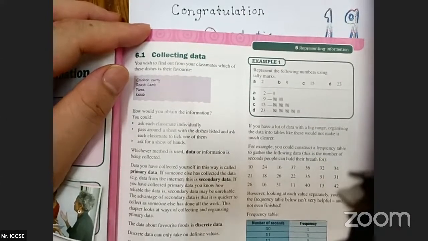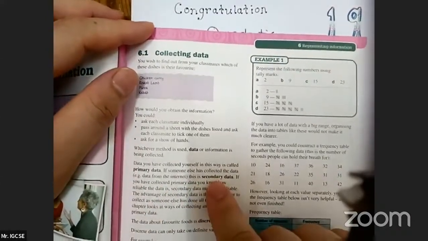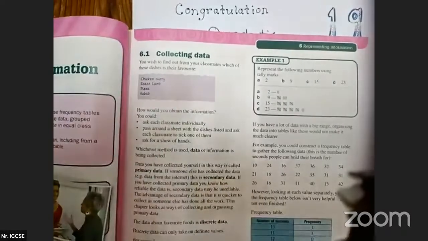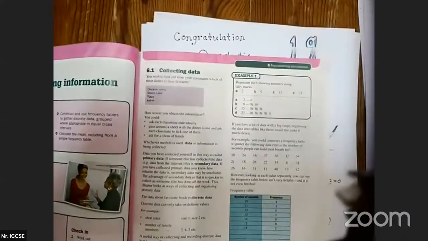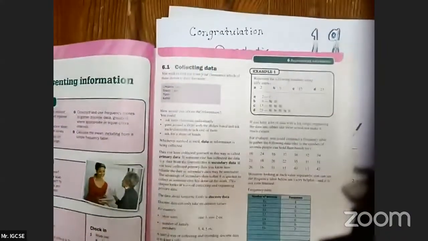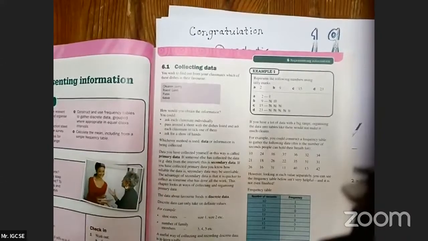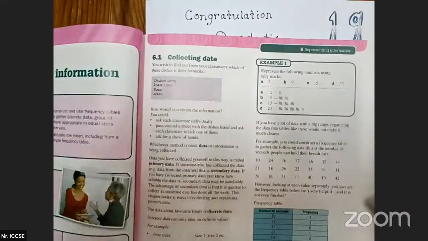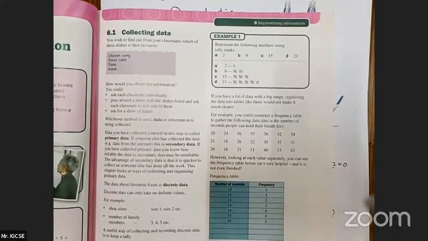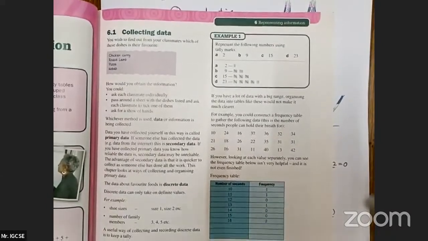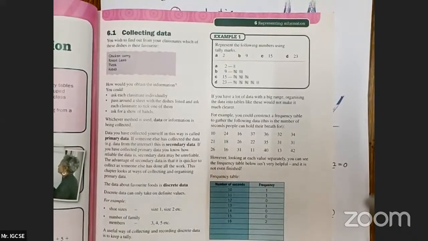And you have the secondary data, which is where you are not going yourself to find it in the field, but instead you are using secondhand data, from the internet or from the library, or from the newspaper. Then you try to use the data to make a graph or a diagram or a chart. So this is so-called using secondary data.